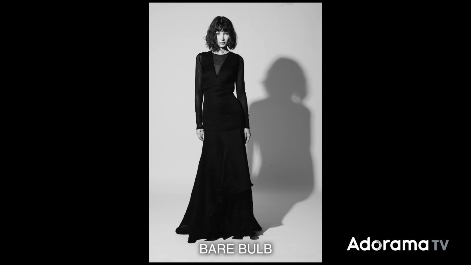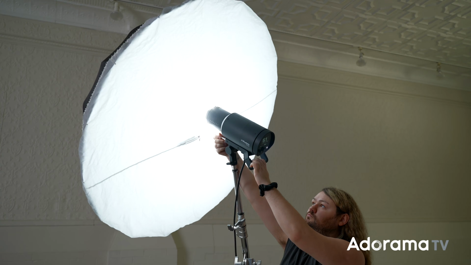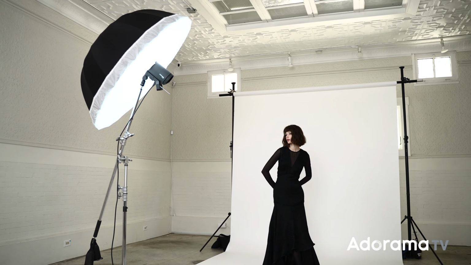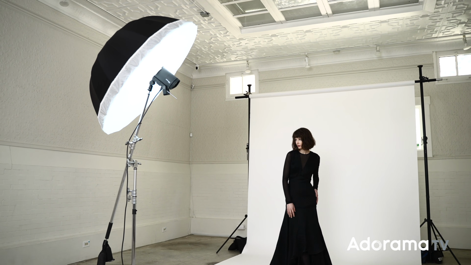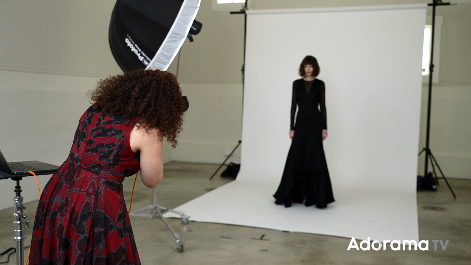All right, so for this first shot, what you'll notice is that shadow on the background is super distracting. It is very noticeable. In fact, it is competing with the size and attention of her body. So what we're going to do is we're going to switch over to that large umbrella with diffusion, making it a soft and wrapping light source, and see what difference it makes to the shadow. We're not going to change the position of the light, only the modifier.